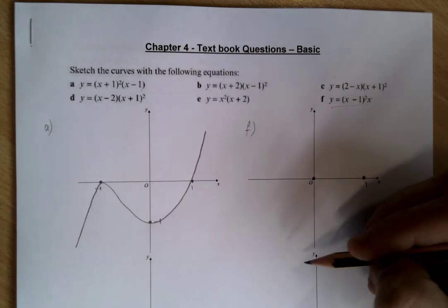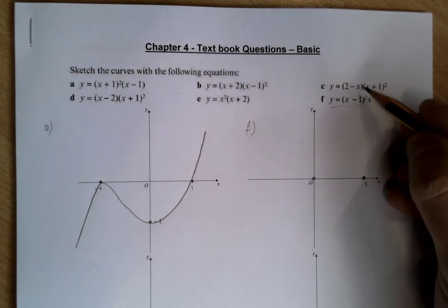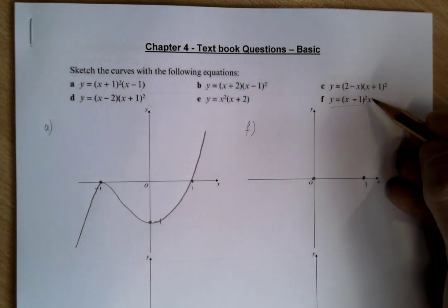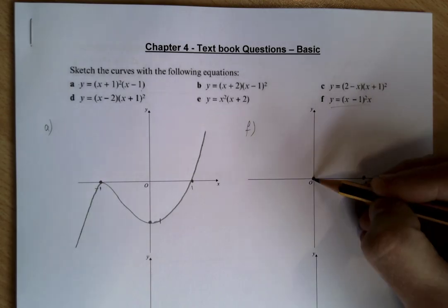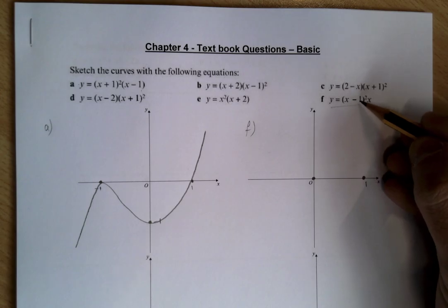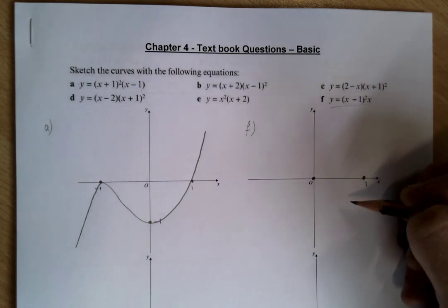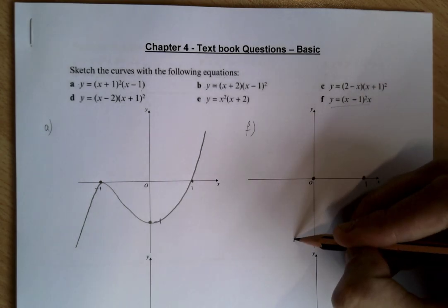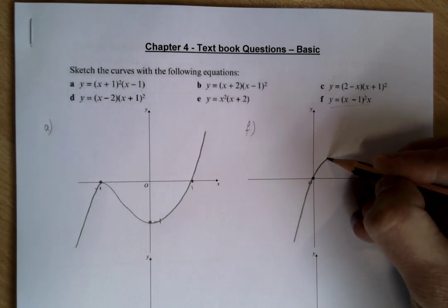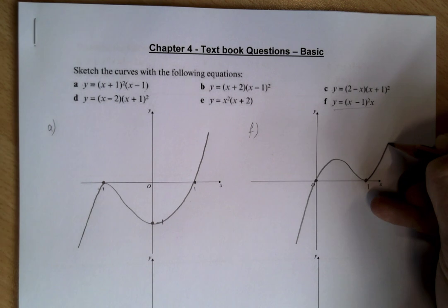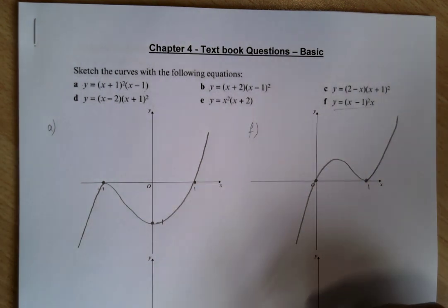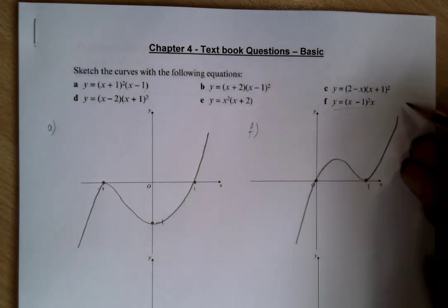So, again, it's going to have that general up, down, up shape, and it's bouncing off at 1. And you're going to go through, obviously, at here, so -1 times -1 times 0 would give me no constant. So, up, down, bounce off, and then up. That was better. Not brilliant, but it's got that general cubic shape.